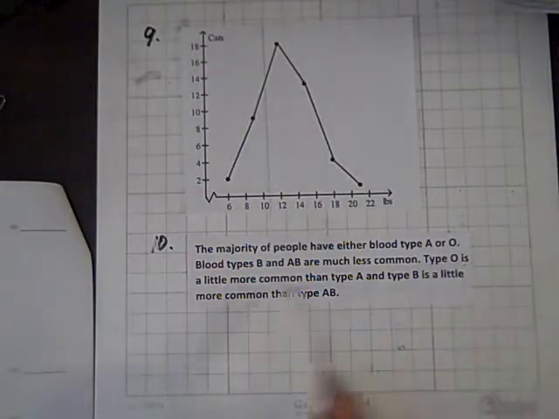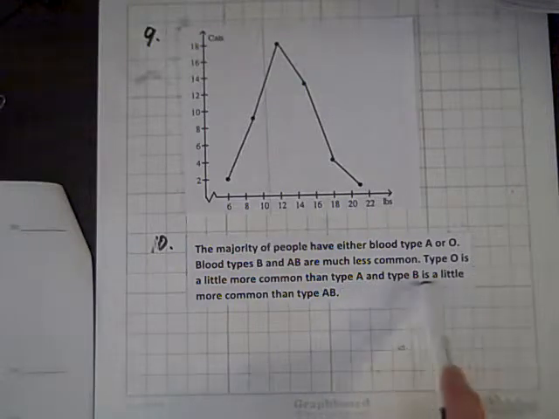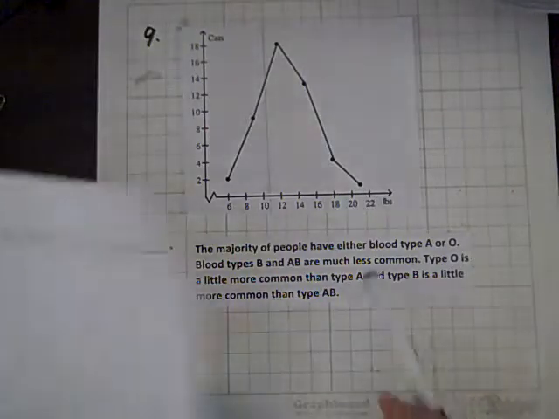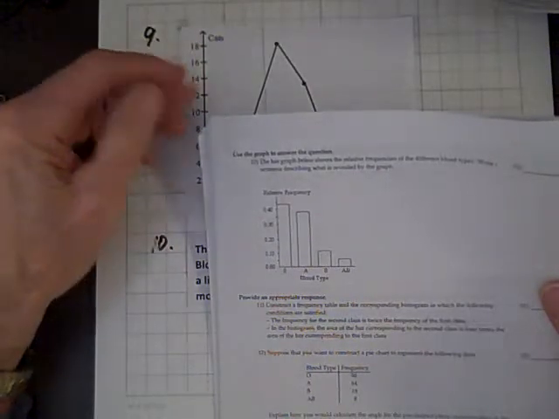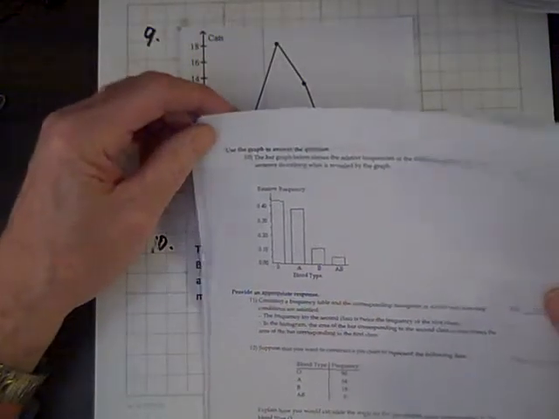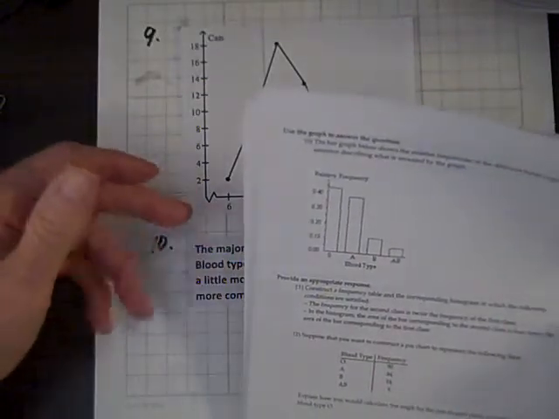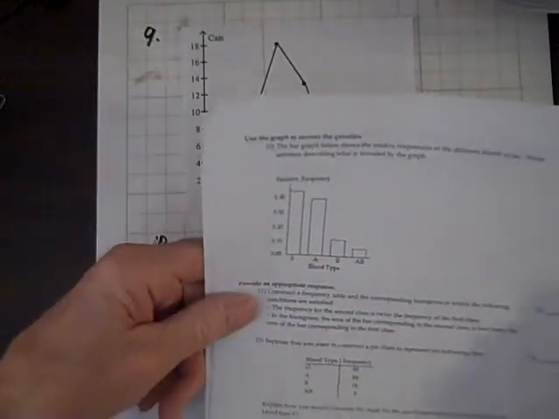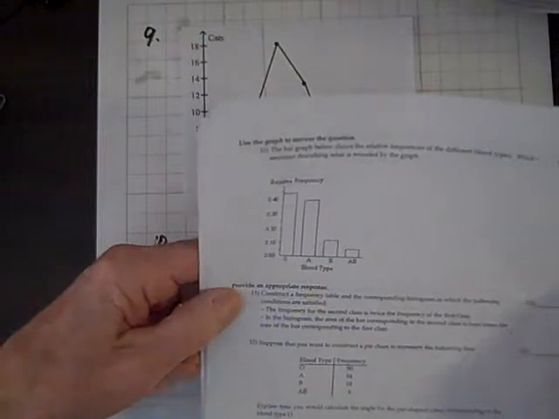Type O is a little more common than type A, and type B is a little more common than type AB. Now, if you were to confront a question like this on a test, you don't have to have the exact same words, but you have to give a description that is parallel to this, where you hit the high points.